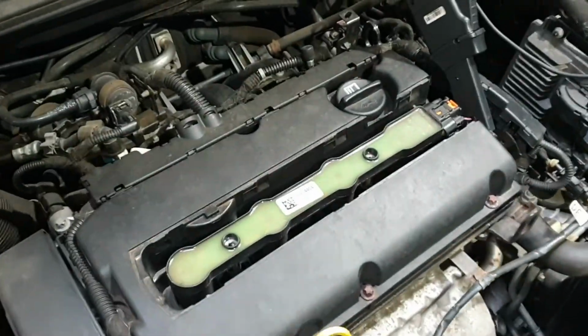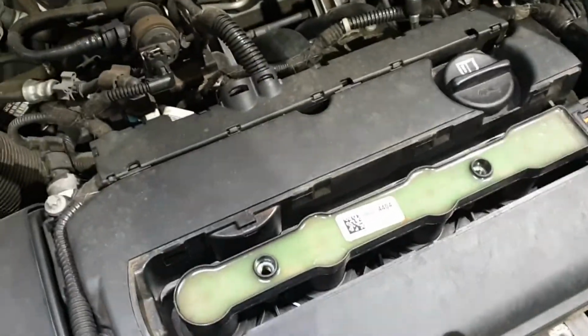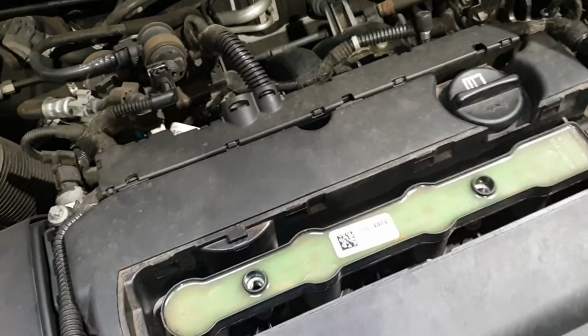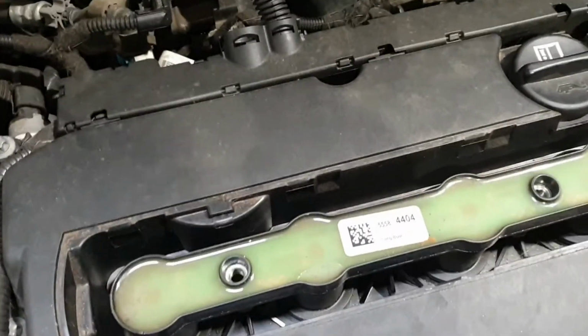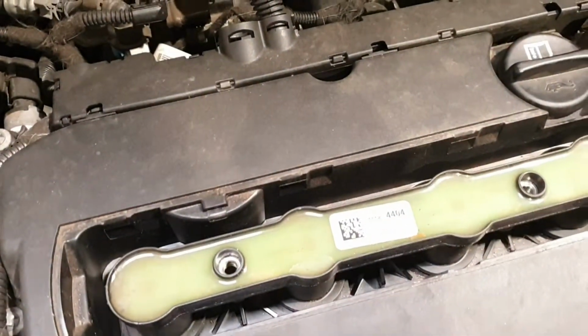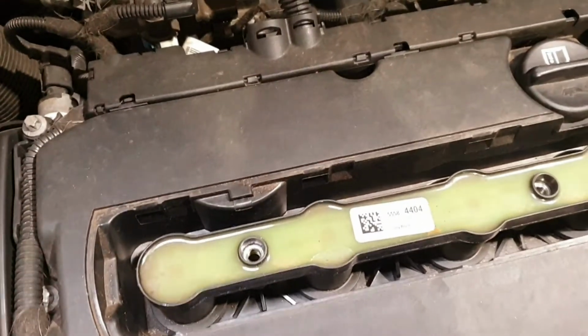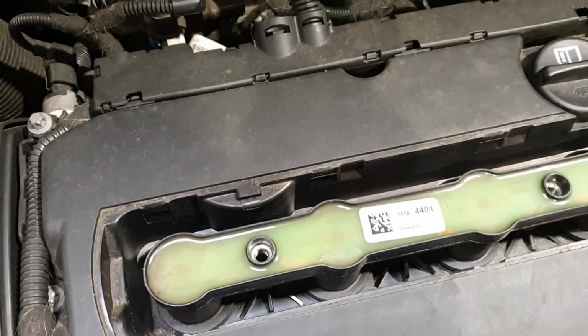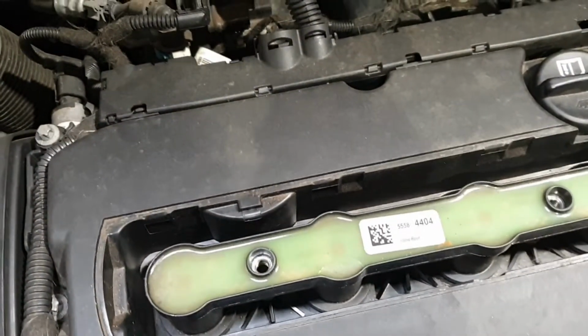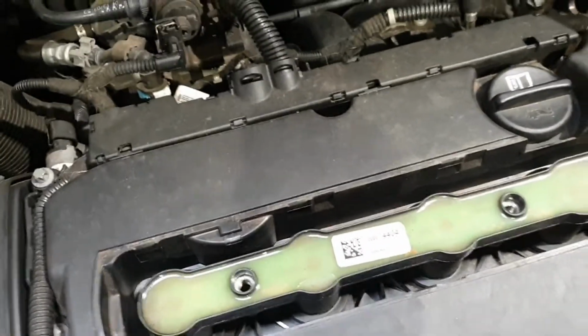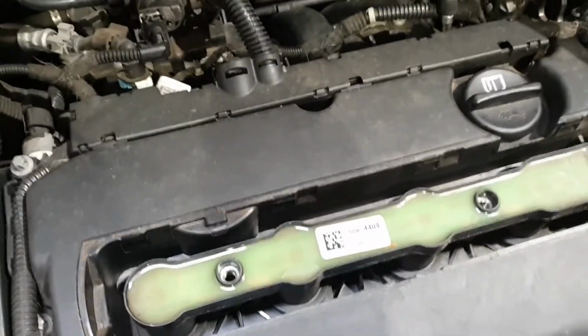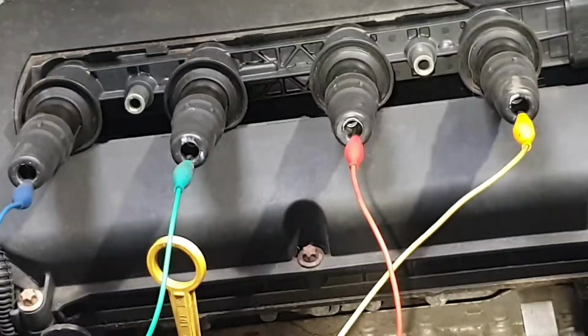Because it is very difficult to check the ignition secondary coil wave pattern, I'm trying to find a way to check and show that to you.